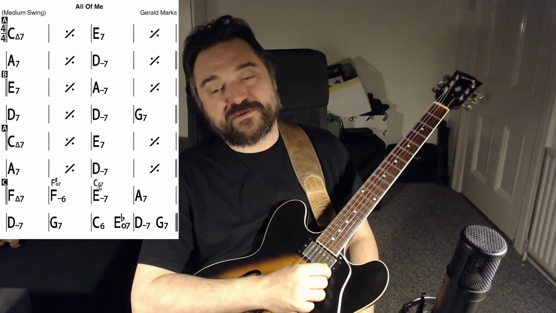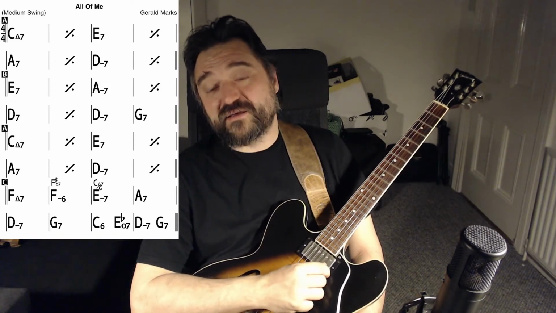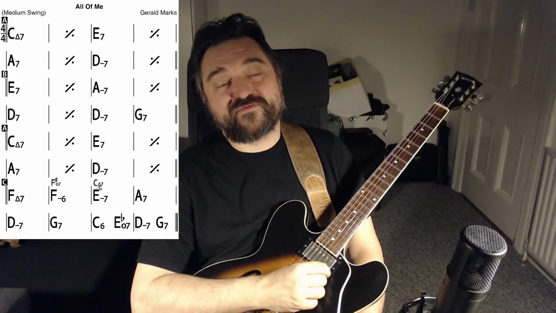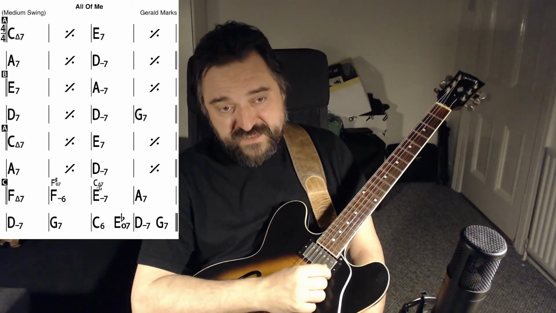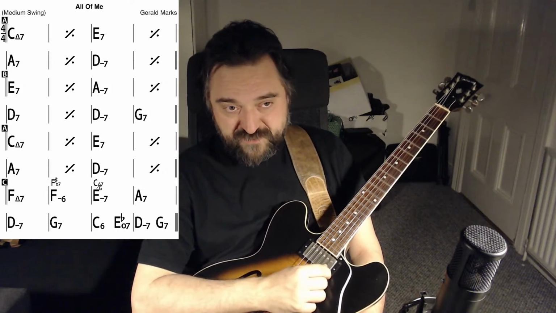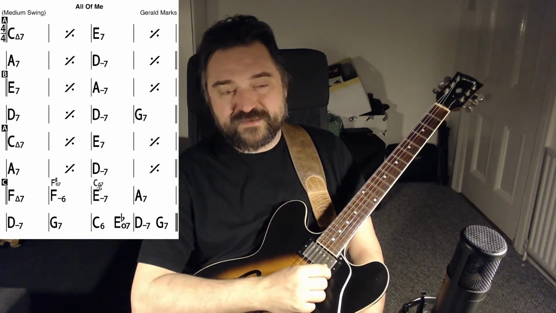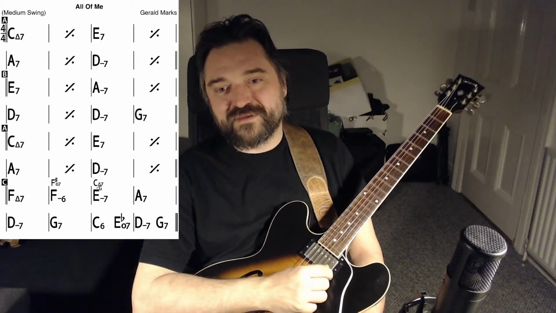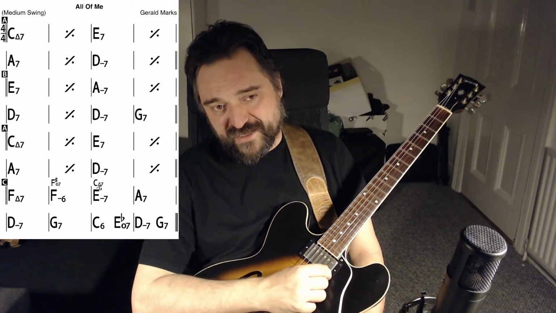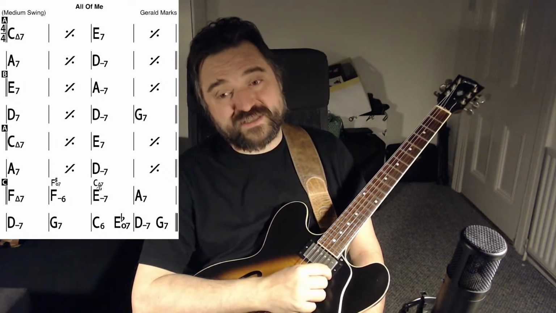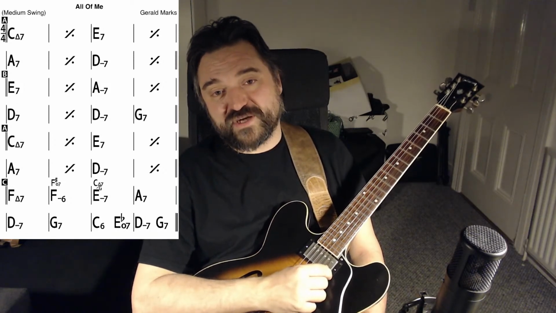So this chord will be derived from harmonic minor. And this E7, though it doesn't say that on the chart, we can agree in certain situations is E7 flat 9, and it's a very distinct sound that we'll try to incorporate.